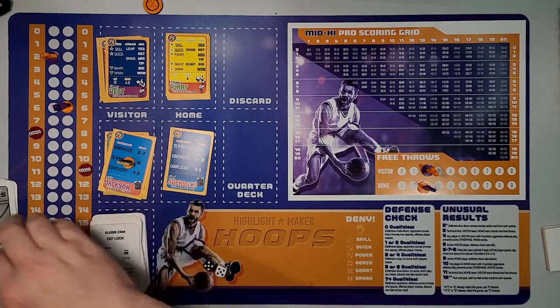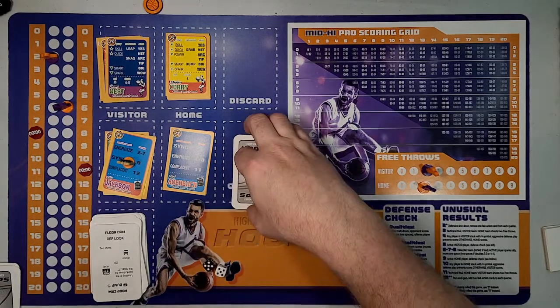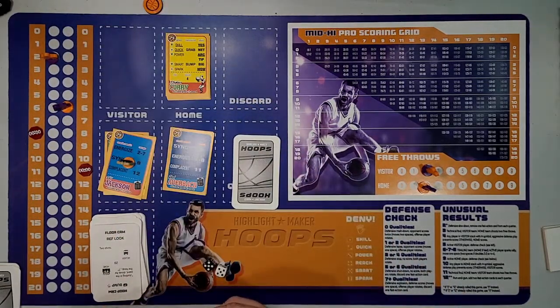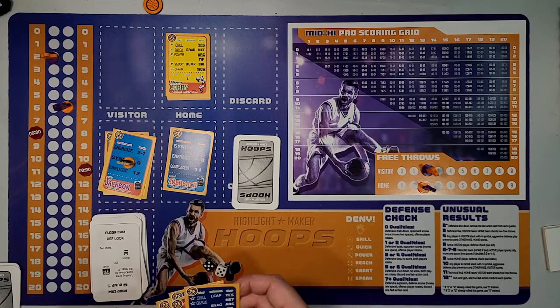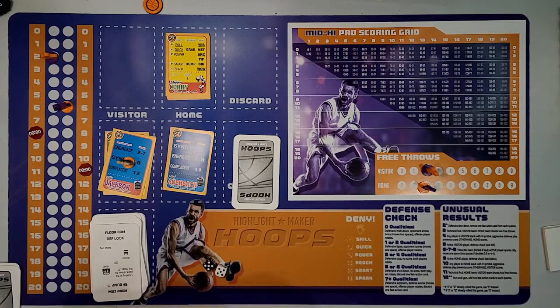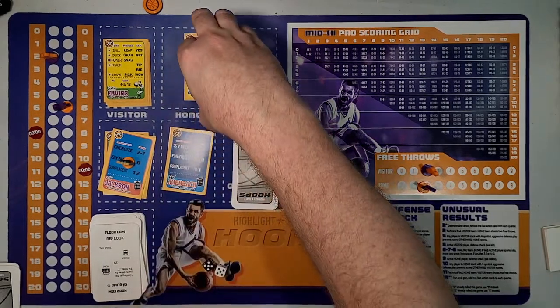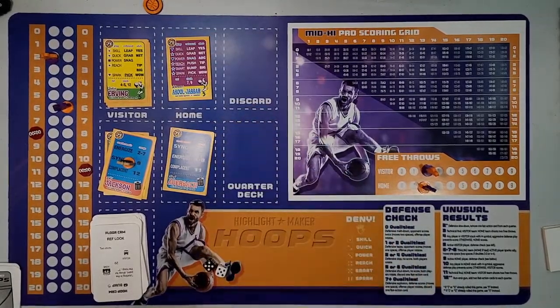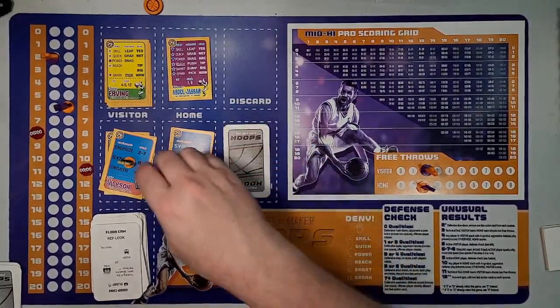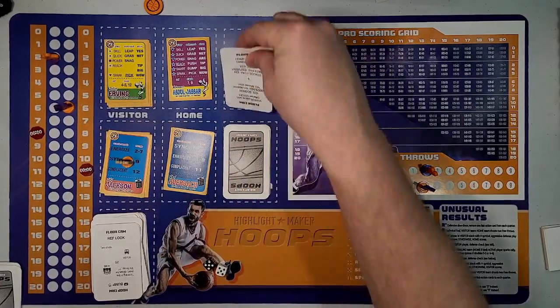And the visitors have to figure something out here because obviously it's not working. Phil Jackson's a smart man, though, so I'm sure he can come up with something. Coming back to Julius Erving to start. And over here, we are coming back to Kareem Abdul-Jabbar. Here we go. We are starting the third quarter.